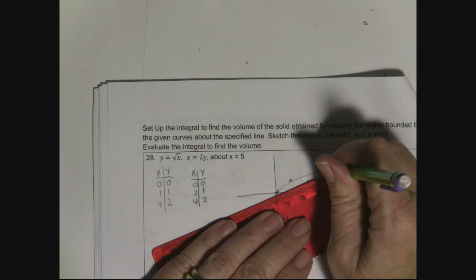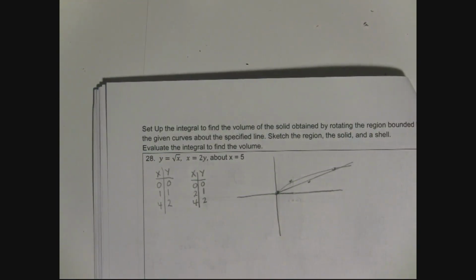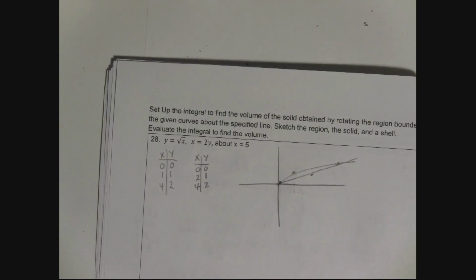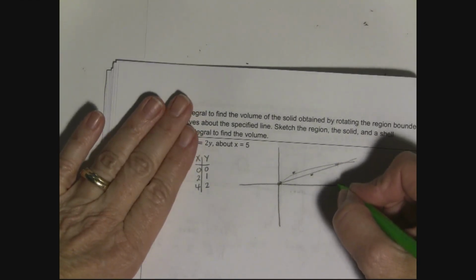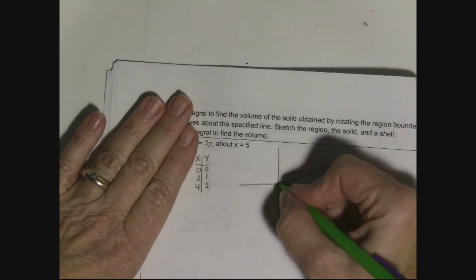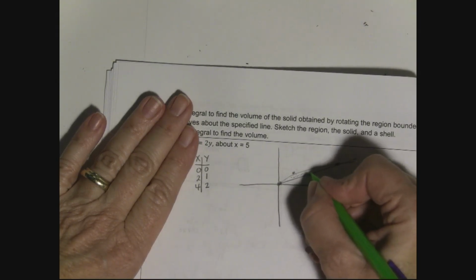It's going through 0, 0. It's going through there. Because I don't have good scale, it's not perfect. Okay, but I have it. And this right here is at 4 and 0. And then this is the area that's being rotated around.